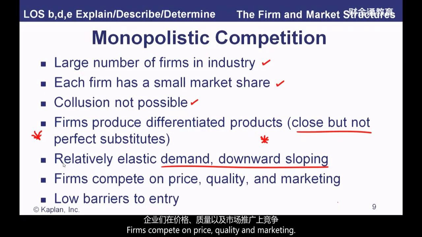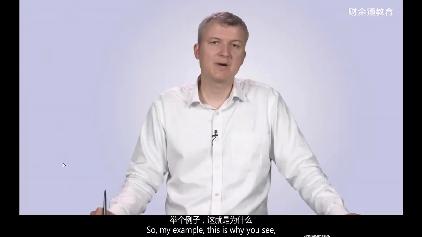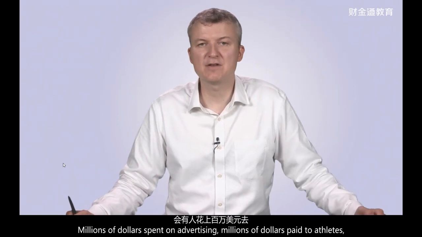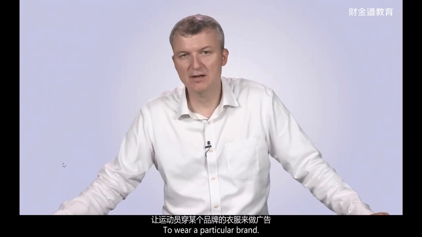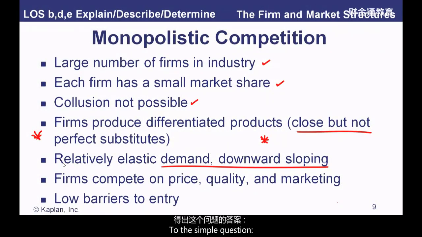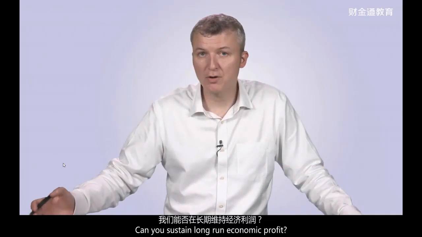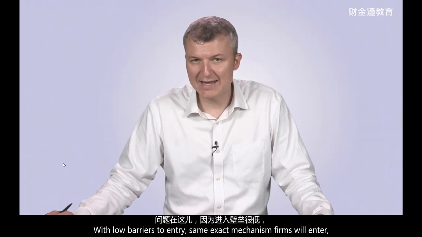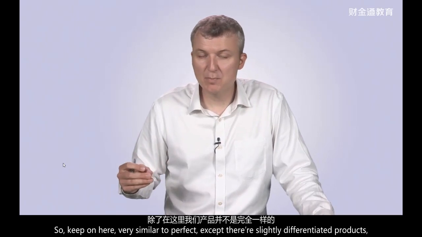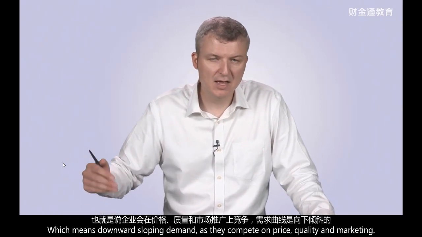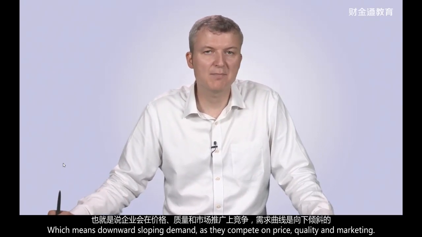Firms compete on price, quality, and marketing. So in my example, this is why you see millions of dollars spent on advertising, millions of dollars paid to athletes to wear a particular brand. Low barriers to entry, that should give you the answer straight away to the simple question, can you sustain long-run economic profits? With low barriers to entry, same exact mechanism, firms will enter. That's the problem. So key point here, very similar to perfect, except there are slightly differentiated products, which means downward sloping demand as they compete on price, quality, and marketing.